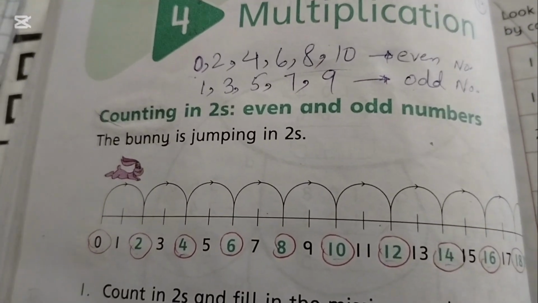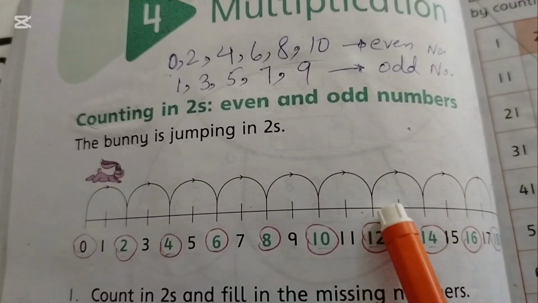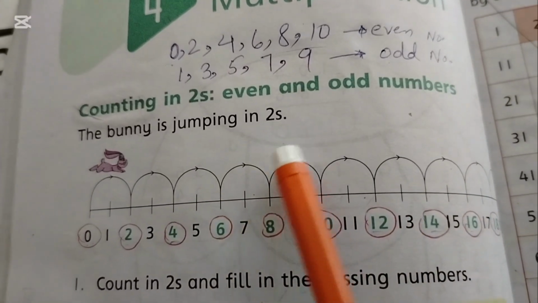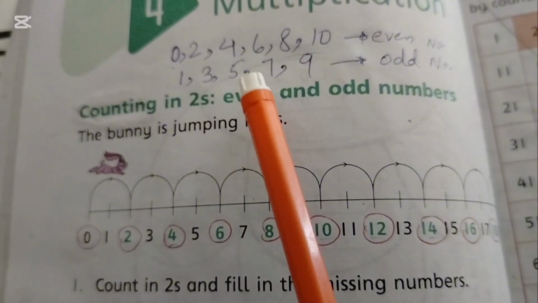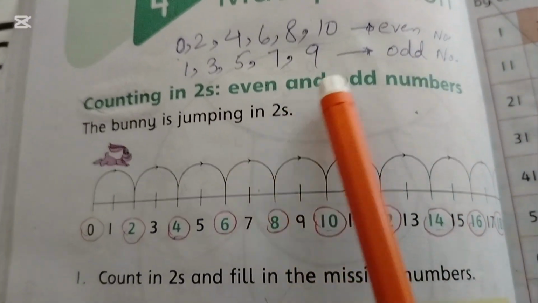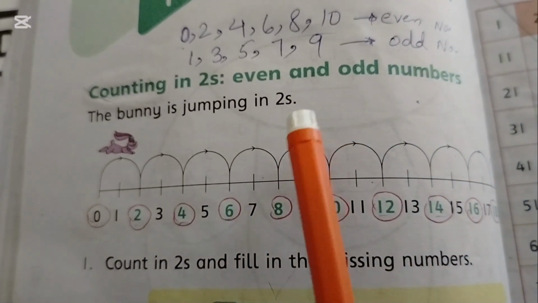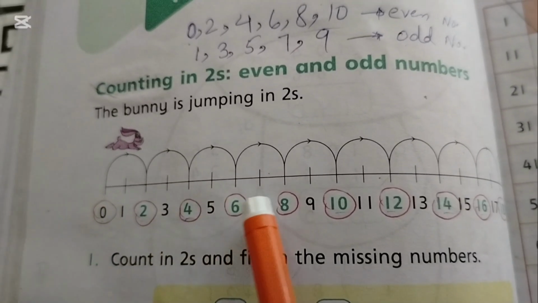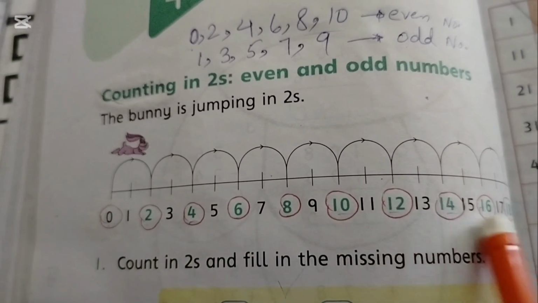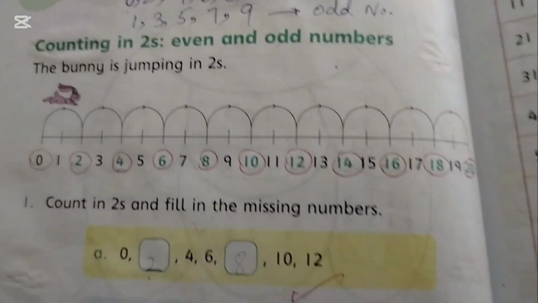Today I'm going to start chapter number 4, multiplication. So let's start counting in twos, even and odd numbers. Students, you can remember that even numbers are 0, 2, 4, 6, 8, 10, and odd numbers are 1, 3, 5, 7. So when we jump on twos, we skip one number. We jump on 0, 2, 4, 6, 8, 10, 12, 14, 16, 18, and 20, and so on.